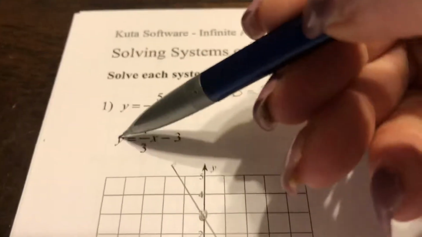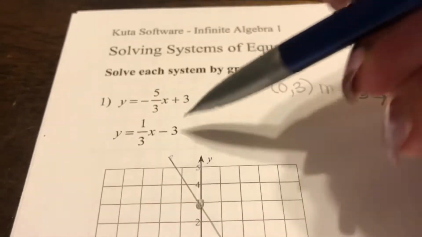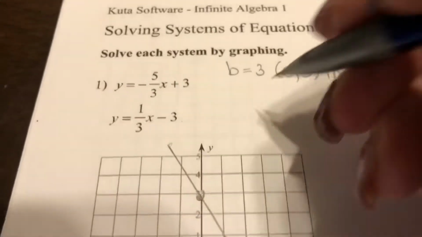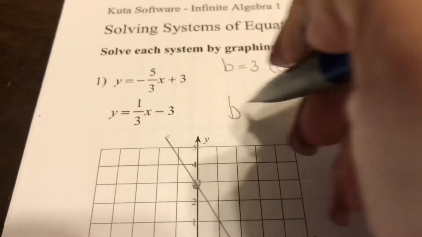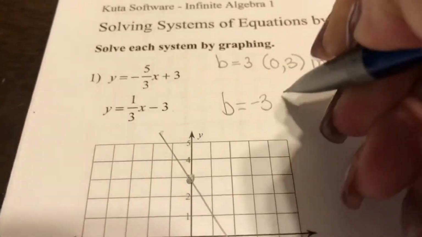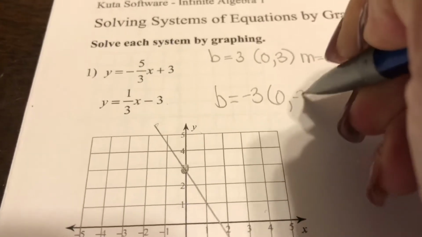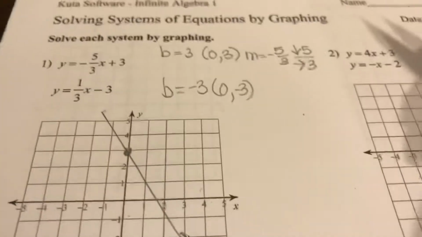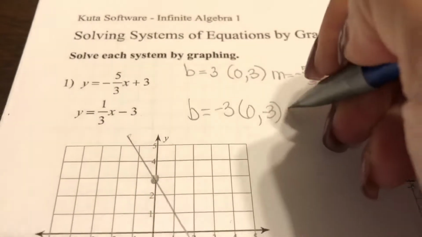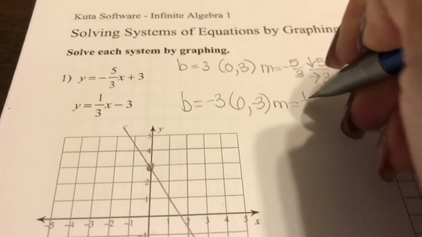So then you're going to do the same thing with the second line. My second line is y is equal to 1/3 x minus 3. It's already in slope-intercept form, and so my b is negative 3. So I know I'm going to have a point at (0, negative 3). That's going to be my y-intercept. And my slope is 1/3.